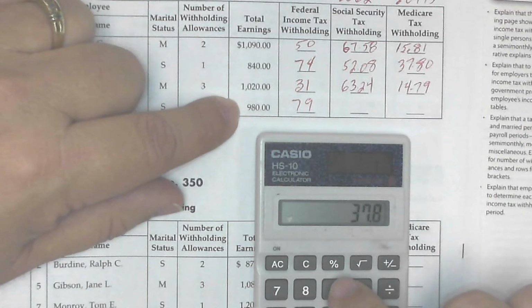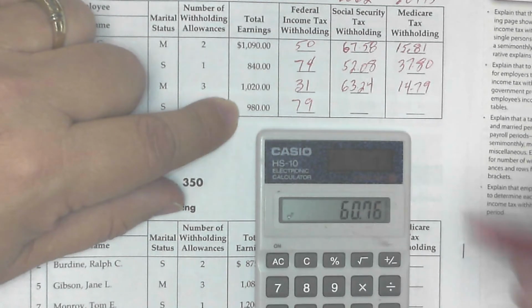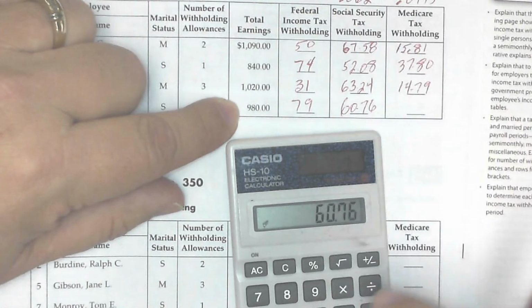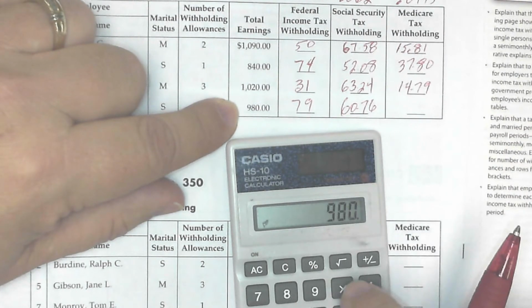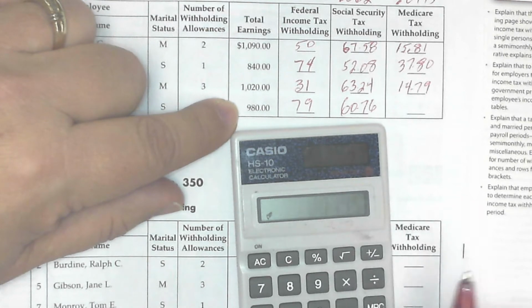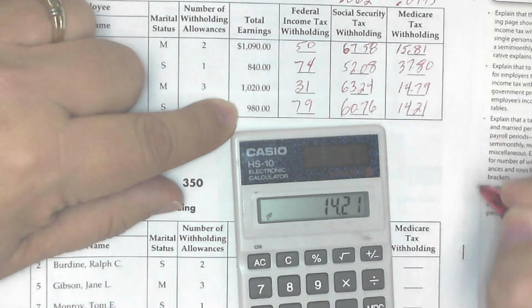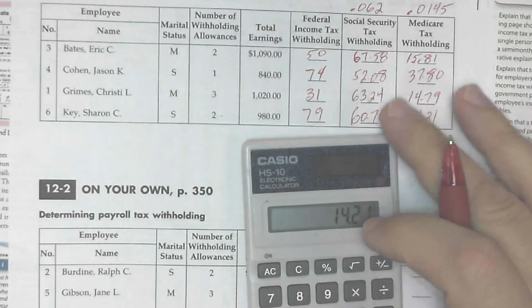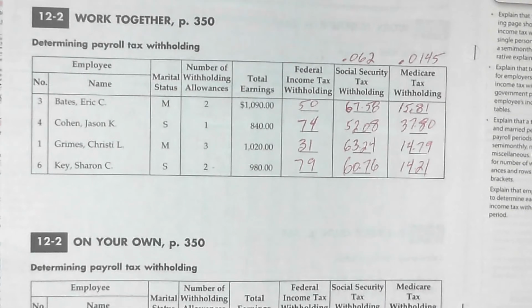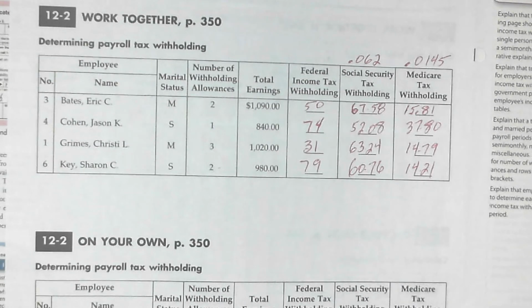Then we've got 980 times 0.062. 60.76. And 980 times 0.0145. $14.21. So there's your payroll withholding.